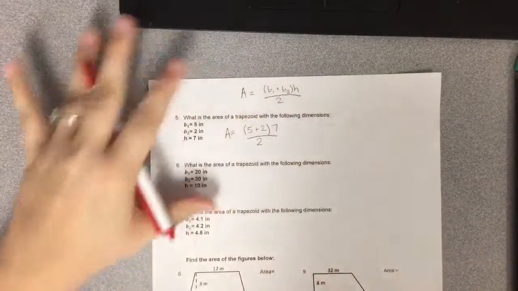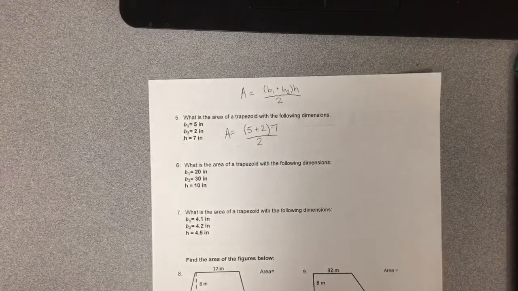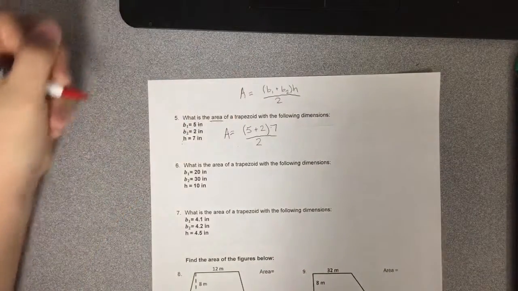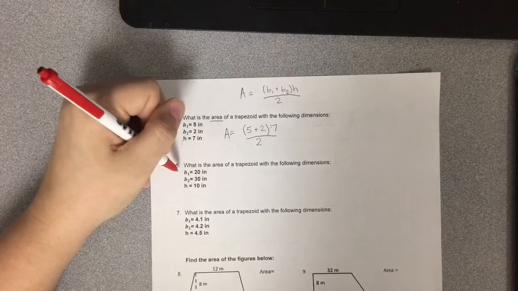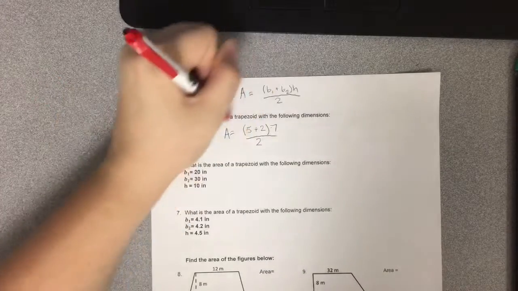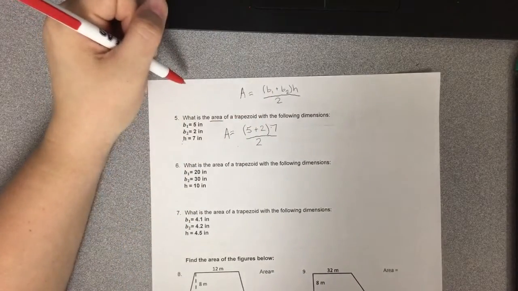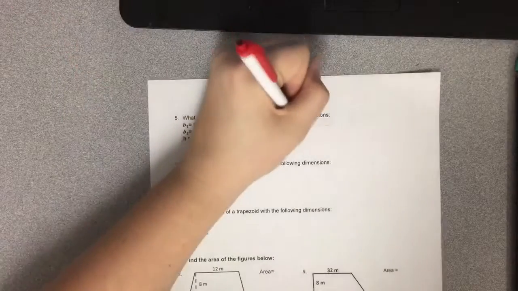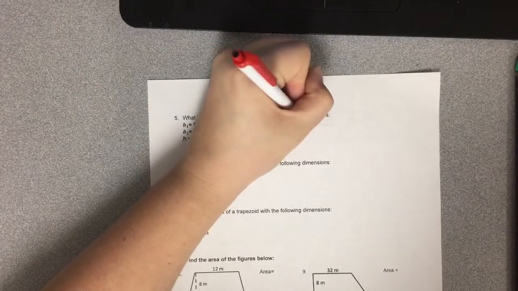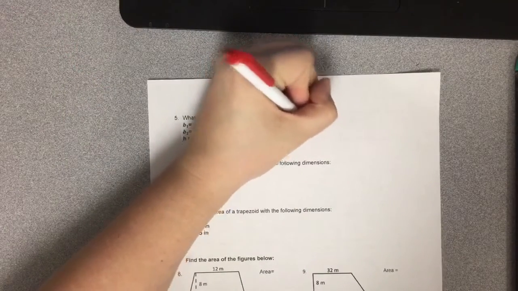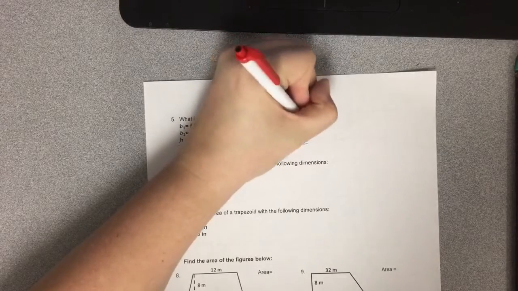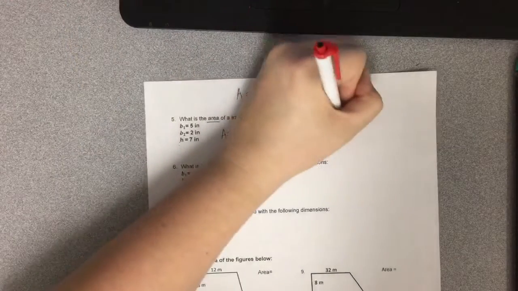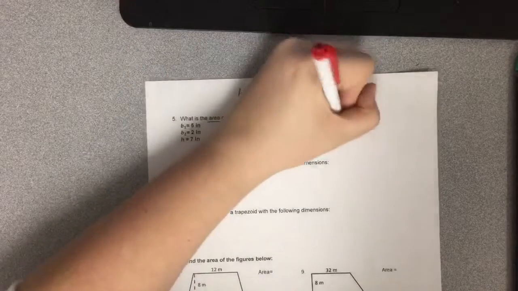Now, just because I set that up does not mean I'm done. You do need to find the actual area, and this is working in inches. So once you work all the way through it, 5 plus 2 gives me 7, multiplied by 7 over 2. 7 times 7 is 49, divided by 2.